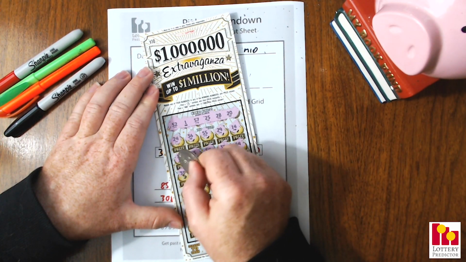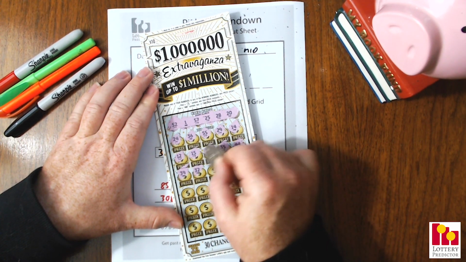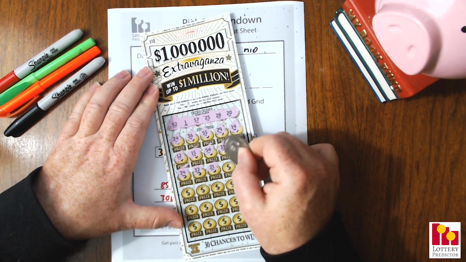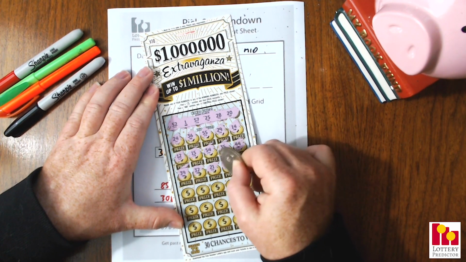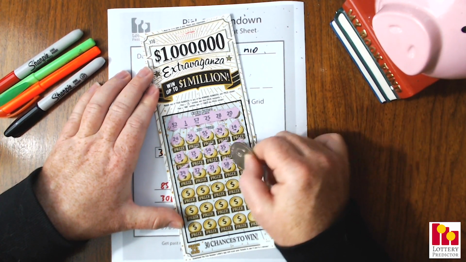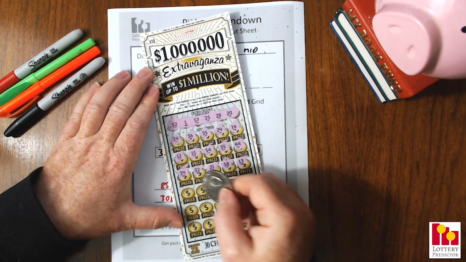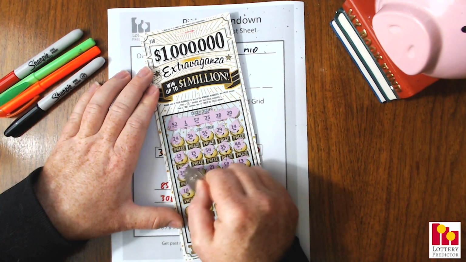Fingers crossed here. 39, 32, no. 21, no. 58, no. We need a 57. Another one of those one-offs. And 13, no. All right, we're halfway through the card. Hopefully our luck will change.